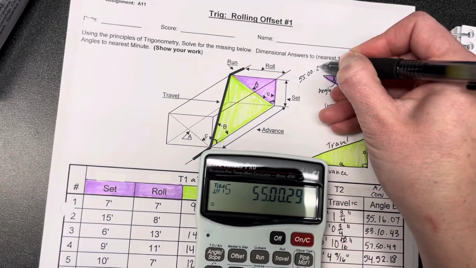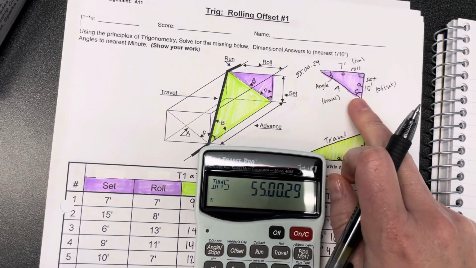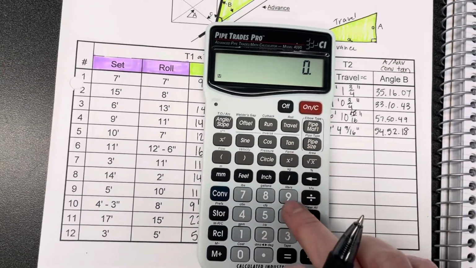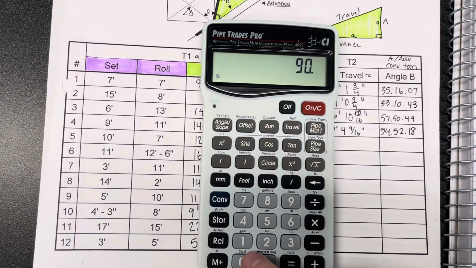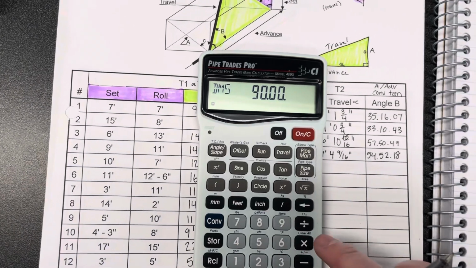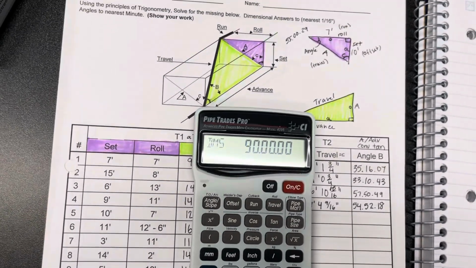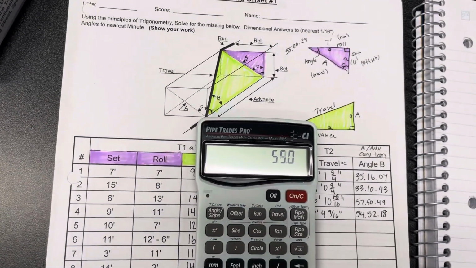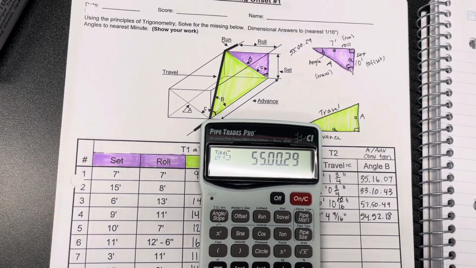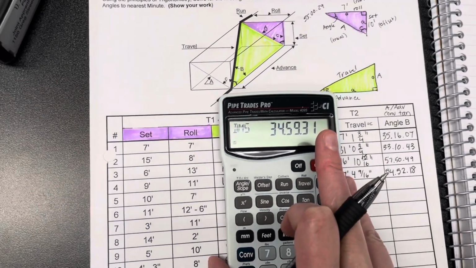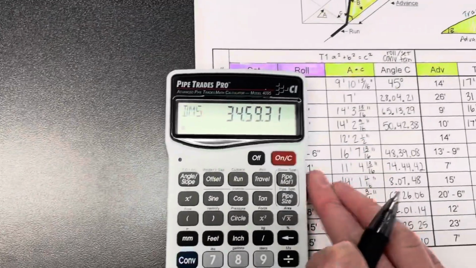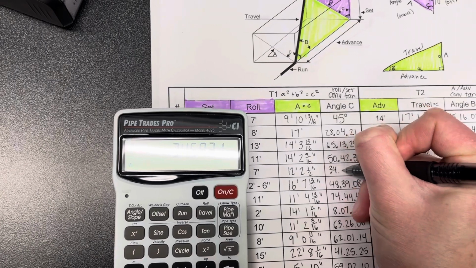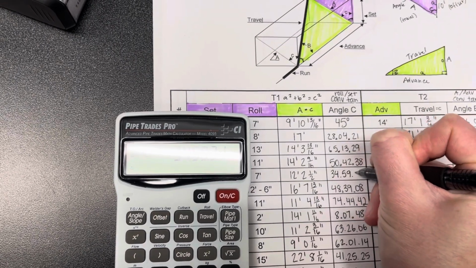55.00.29. So if I want to find angle C, I have to do 90 minus this angle. So I'm going to, in my calculator, do 90, and we'll just go ahead and put that in DMS, and then we're going to subtract 55.00.29. And that's going to give me angle C is going to be 34.59.31.